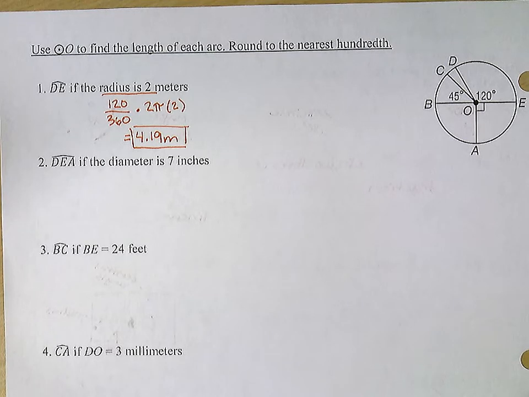All right, I want you to do the last 3, numbers 2, 3, and 4. If you need to, you might have to find that central angle. Use the picture at the right in order to find that central angle.